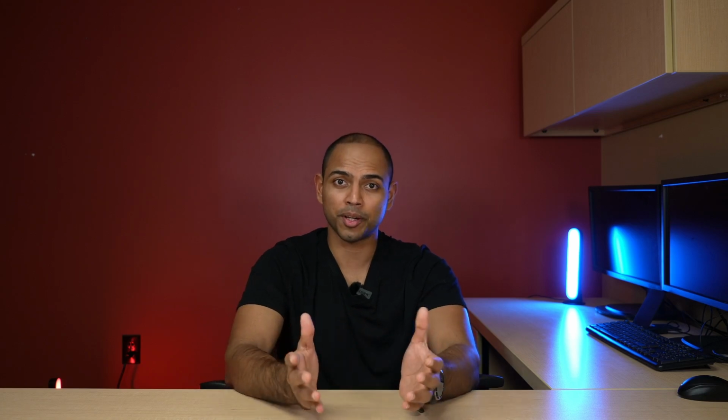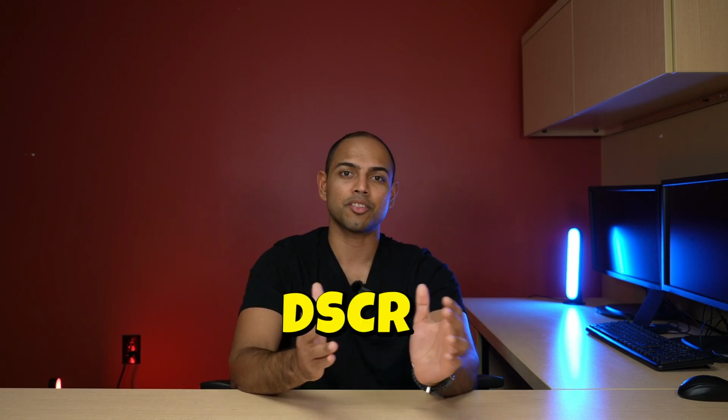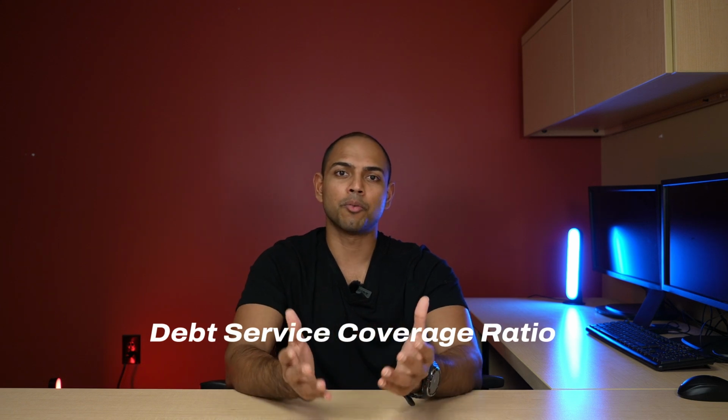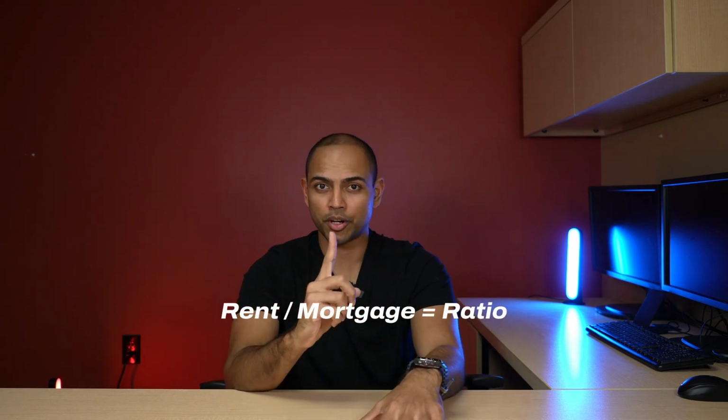The main part of the DSCR loan, if you're new to it: DSCR stands for debt service coverage ratio. Basically what we're doing is we're covering the debt. So the debt is the mortgage. We're looking at the real estate investment property. We're looking at the gross rent monthly. The appraiser will determine what the market rent is. Let's say, for example, the rent is $1,000 and the mortgage is $1,000. You divide the rent by that mortgage amount and you'll get a 1 ratio.